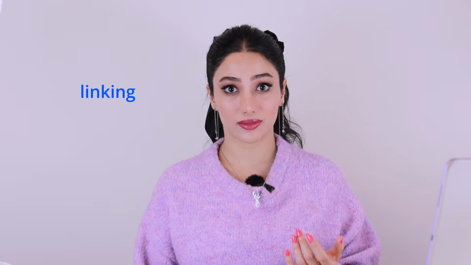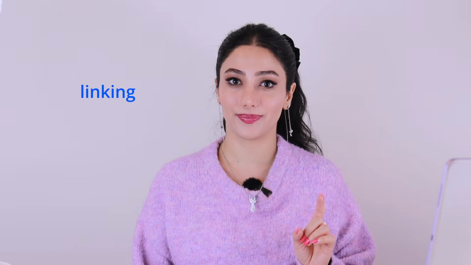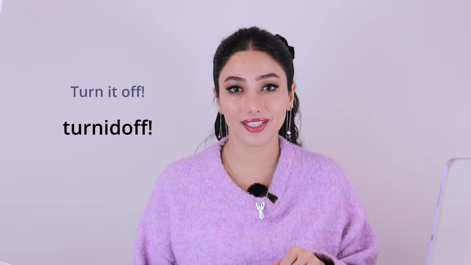And there are three rules behind all of this. Let me show you. Rule number one, linking. When a word ends in a consonant sound and the next word starts with a vowel sound, they link together. The last sound of the first word moves to the beginning of the next word. Like this, turn it off. In textbook English, turn it off. In natural English, turn it off.